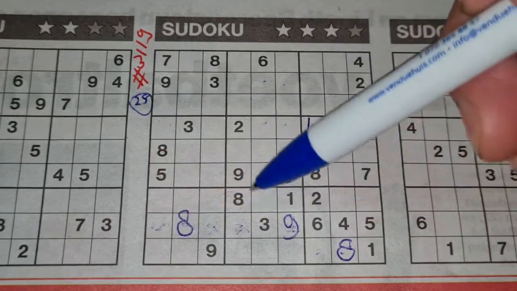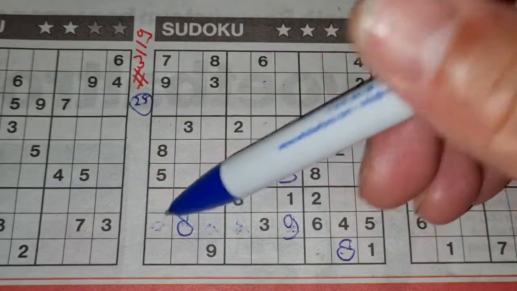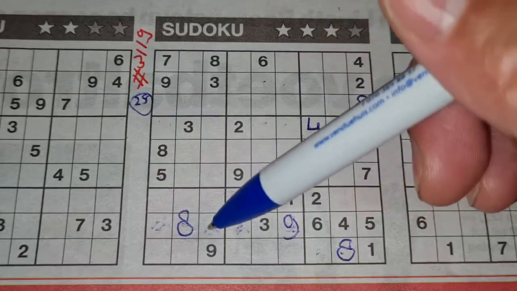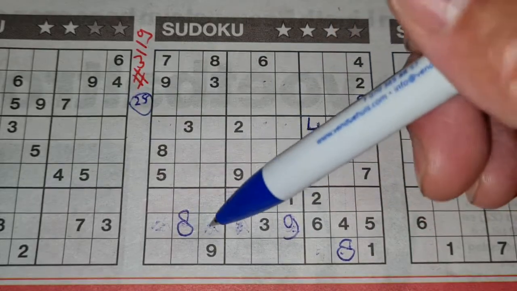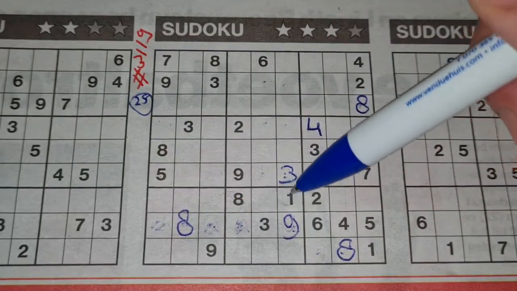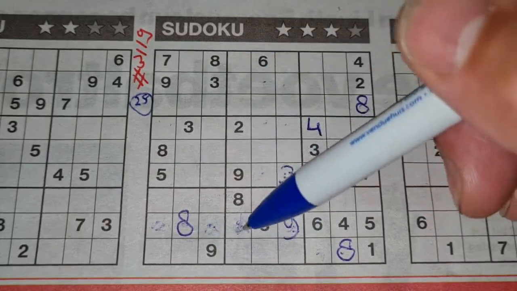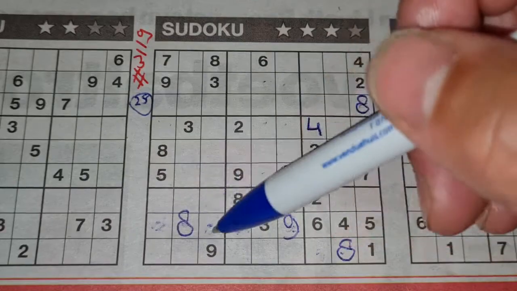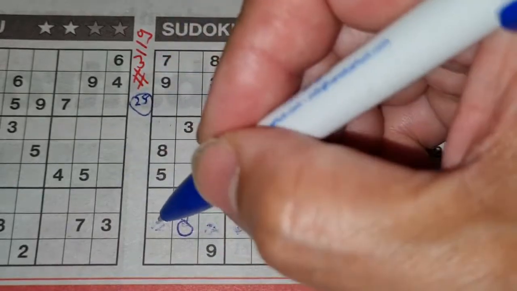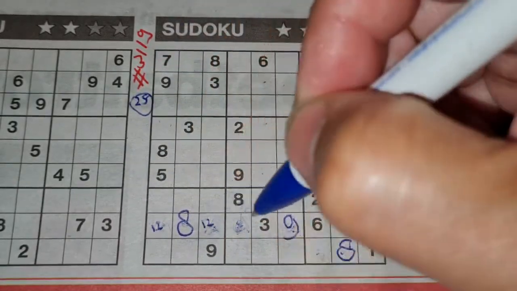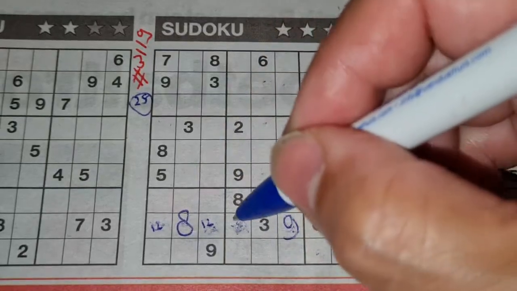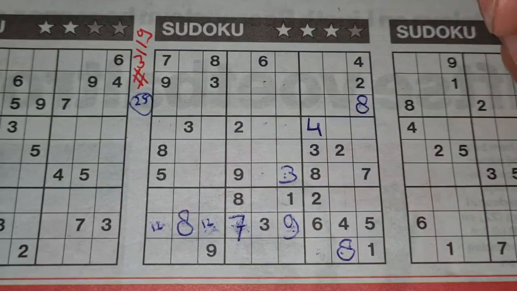3 missing numbers in this row. Those missing numbers are the 1 is missing, the 2 is missing, and the 7 is missing. Well, we see here 1 in this big square, so no 1 there. We see here 2 in this column, so no 2 there. So the 1 and the 2 goes in those 2 boxes as a pair. So 1 digit left in this row for the number 7.